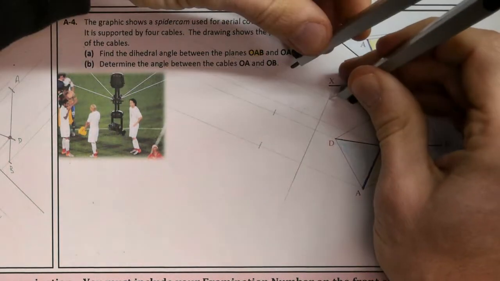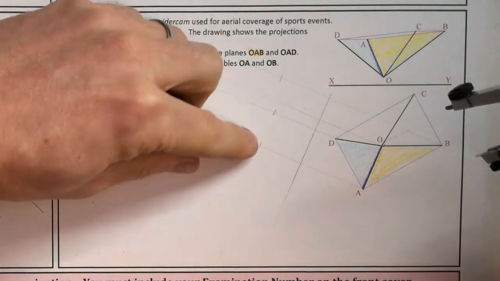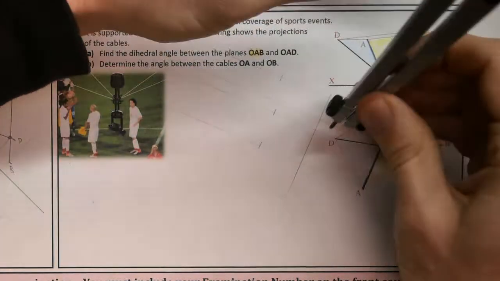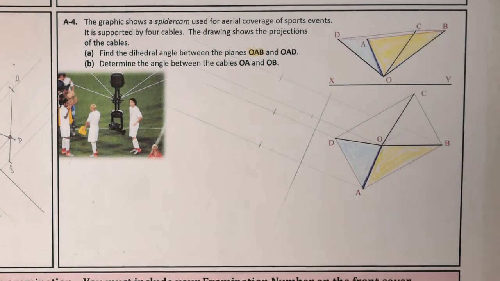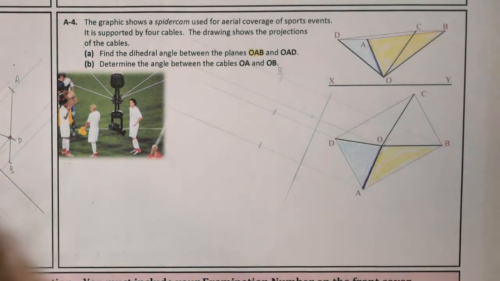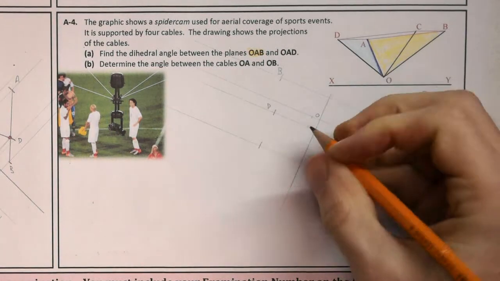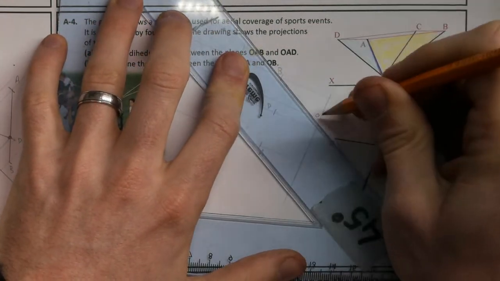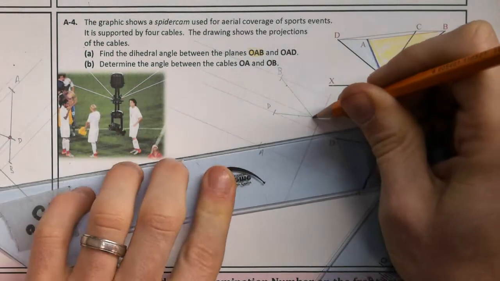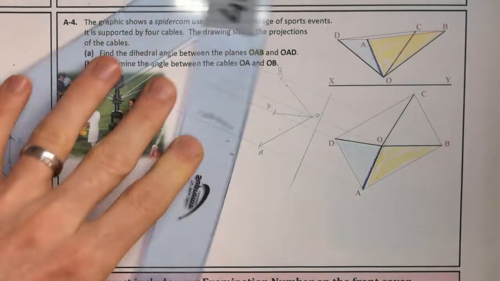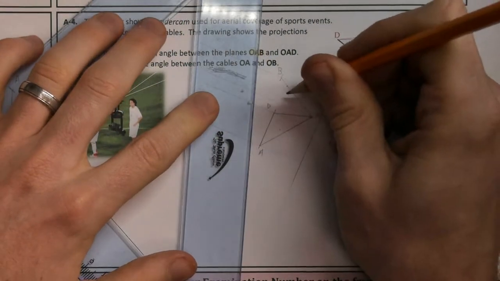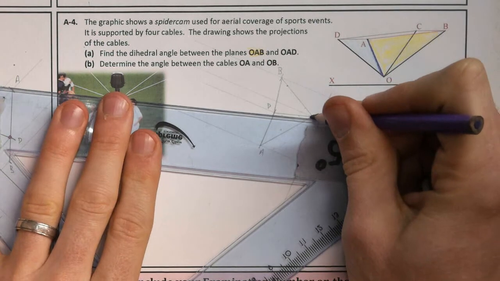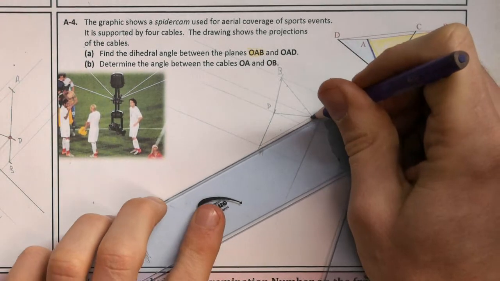Yep, so B, and so that's O, so height here to O. And let's label them up, so B, O, D, and A. Okay, so here is my true length line, AO, or OA.